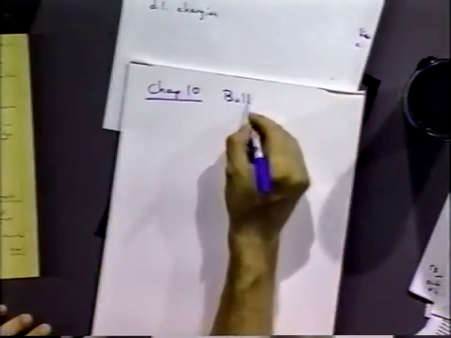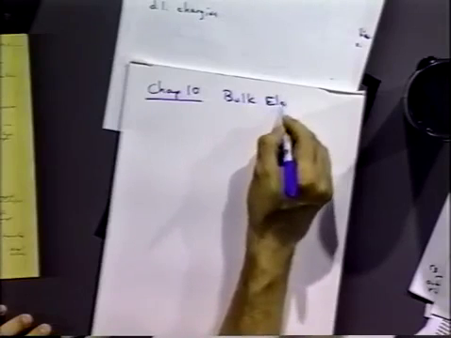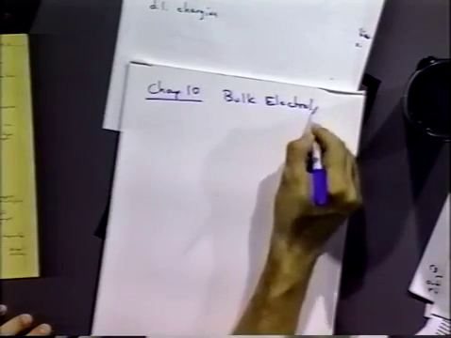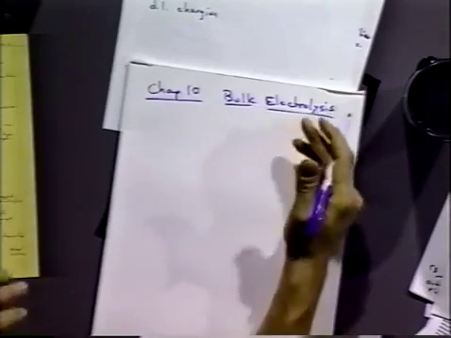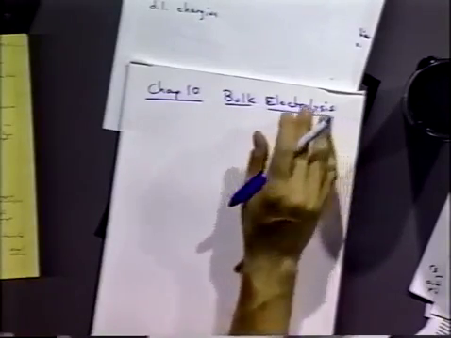The idea here is bulk electrolysis. And the reason we're talking about current first is that we sometimes use constant current methods in bulk electrolysis as well as constant potential methods. So that's the idea.